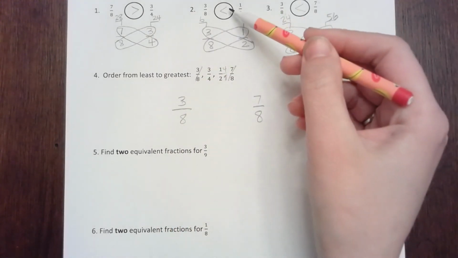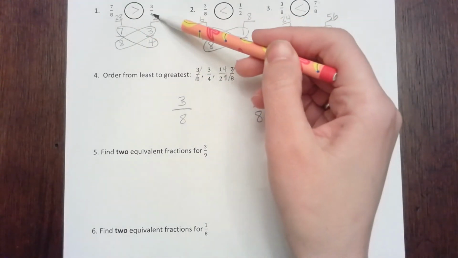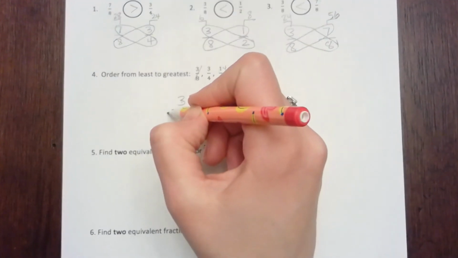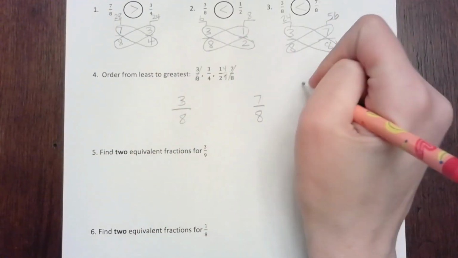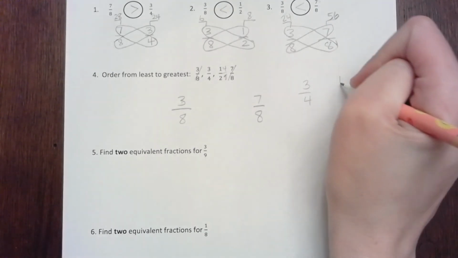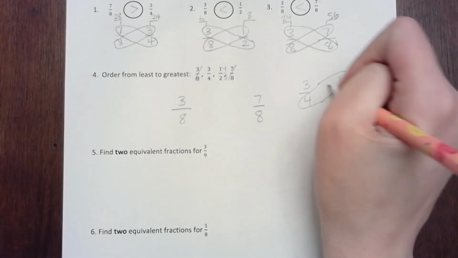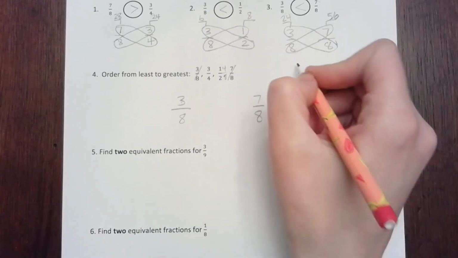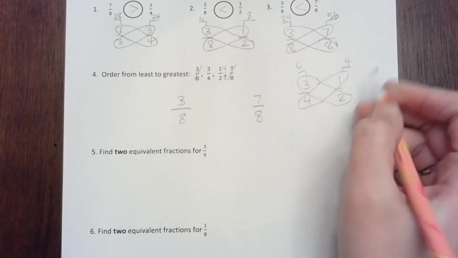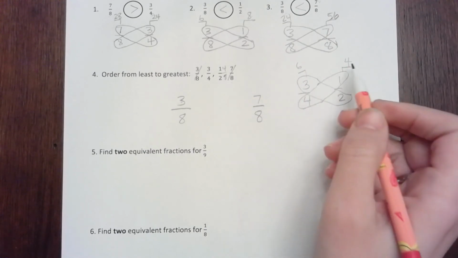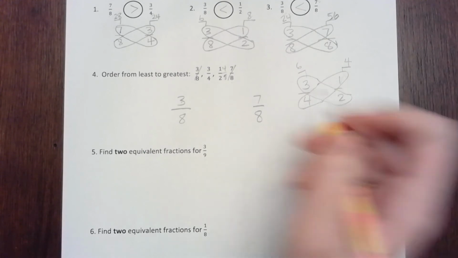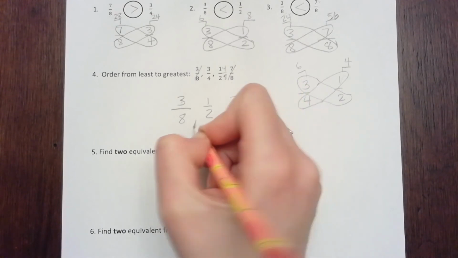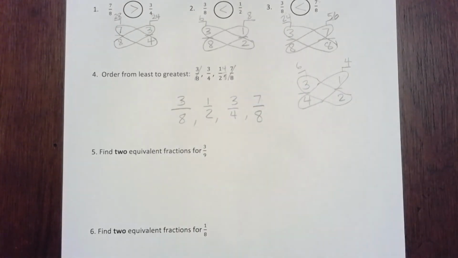So I'm going to have that somewhere in here, probably closer to the 3/8 side. If I look at my other information that I have, I know that 7/8 is bigger than 3/4. So nothing is going to be past 7/8 and nothing is going to be below 3/8. So all I really need to do is do 3/4 and 1/2, cross multiply them to see which one's going to go first and which one's going to go second. So 2 times 3 is 6, 4 times 1 is 4. 1/2 is smaller than 3/4 because of that answer that I got. So I'm going to put 1/2 and then I'm going to put 3/4. Now I have my numbers in order from least to greatest.